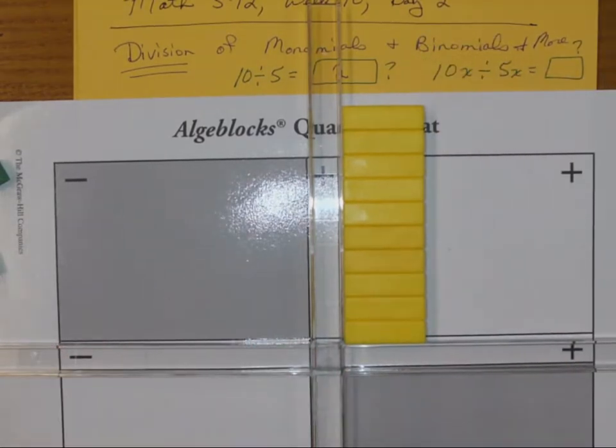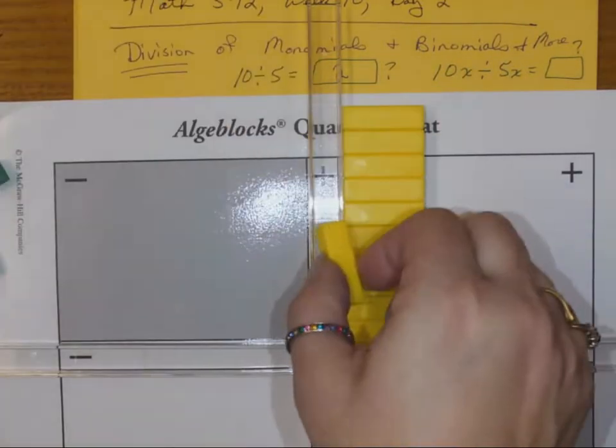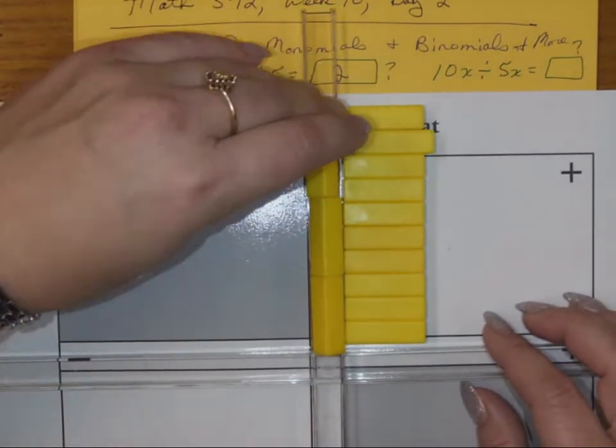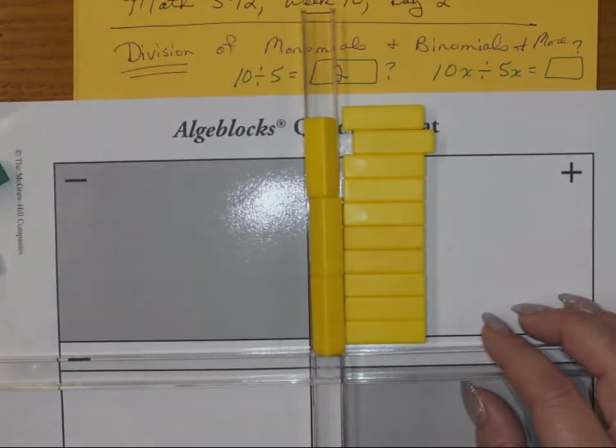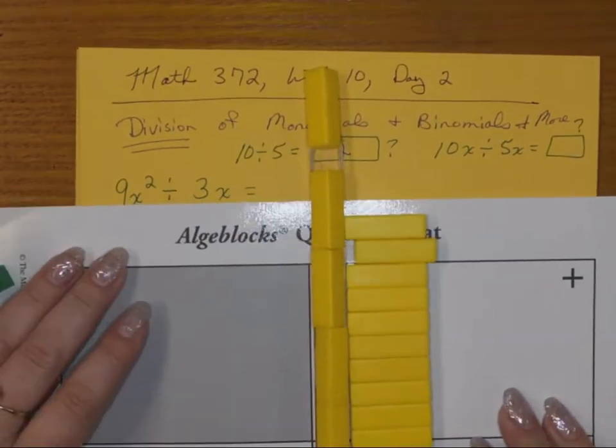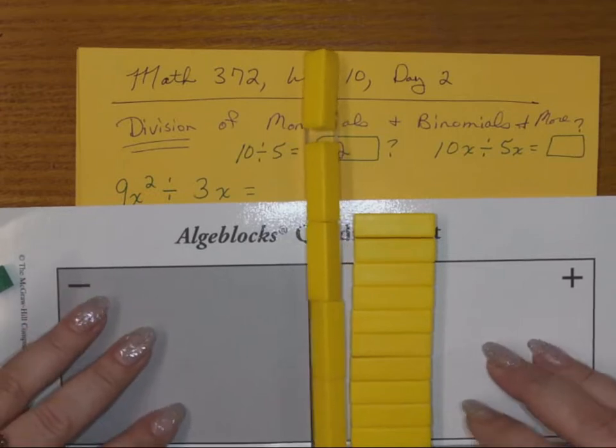Okay, so what they're saying is, okay, we're going to do 10x, but we're going to divide it by 5x. So that means one of my pieces here should be 5x, one of my factors, right? Let me go up with it. 3, 4. I'm running out of factor track there. Let me scoot it down a little bit.